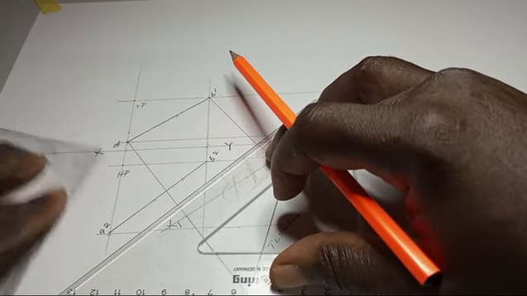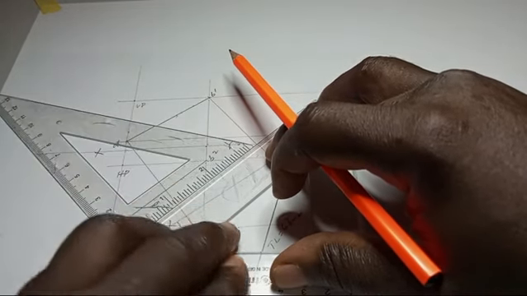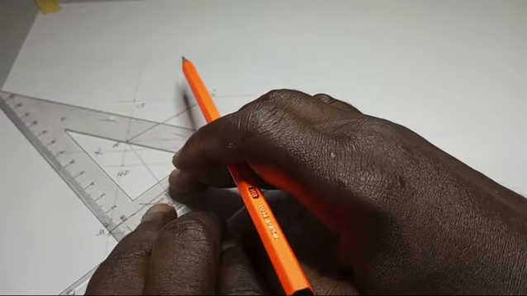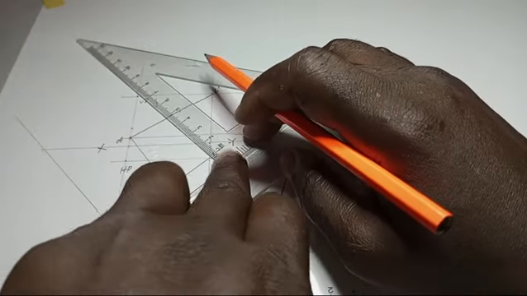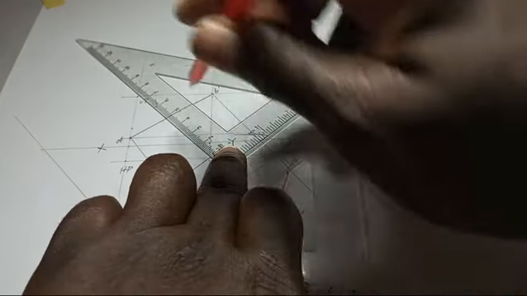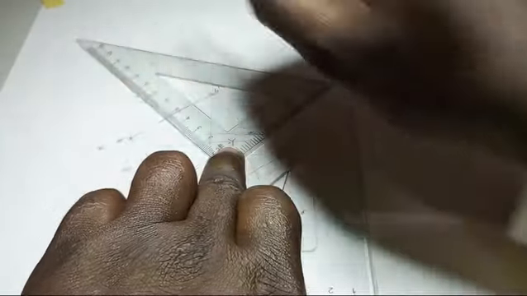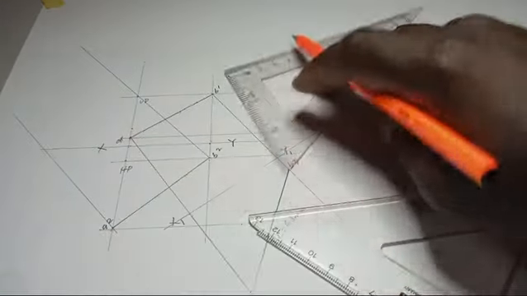Then I can put my set square there. I can put this one, so I can draw my perpendicular line like that. Go to the other end, and I'll draw it like that. So let me use the other method to get my x2, y2 now.